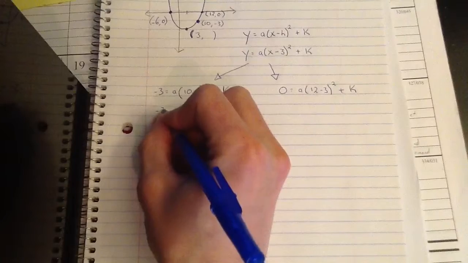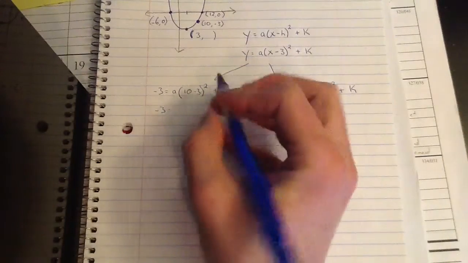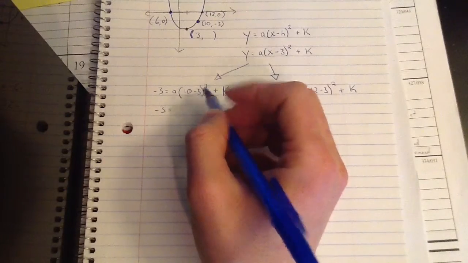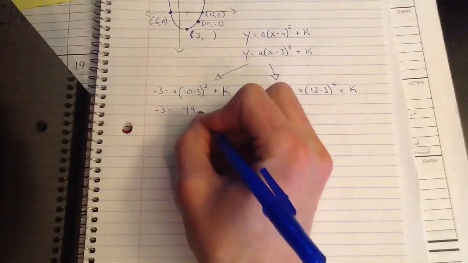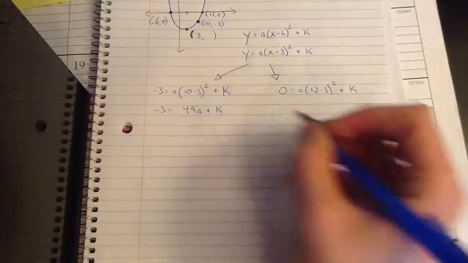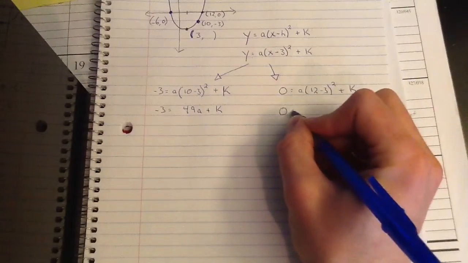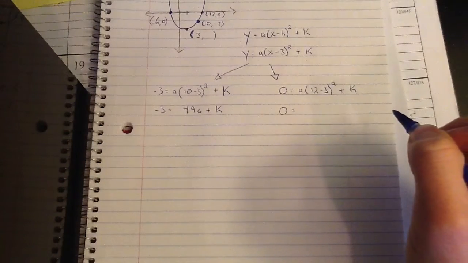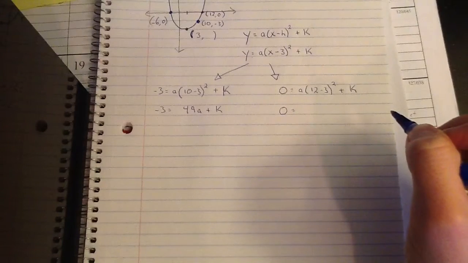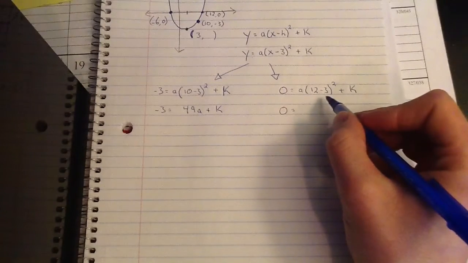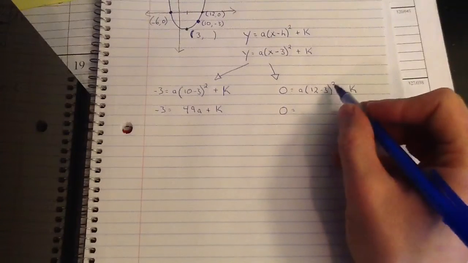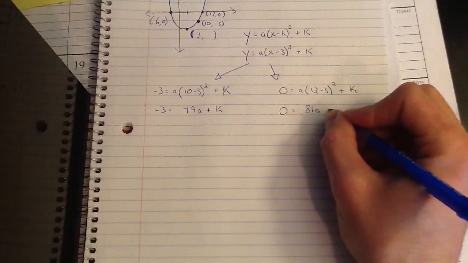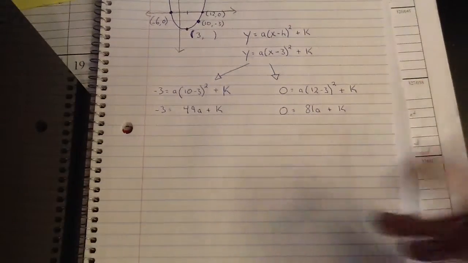We've got -3 equals 10 minus 3 is 7, squared is 49. So that's 49a plus k. This is 0 equals 12 minus 3, I did that wrong, didn't I? No, I didn't. 12 minus 3 is 9, squared is 81. So 81a plus k. Alright, so we're good so far.